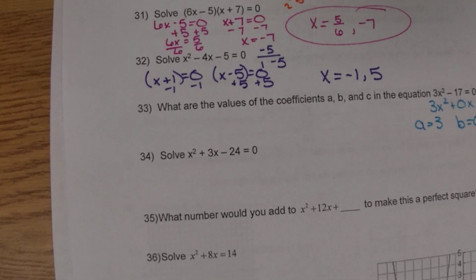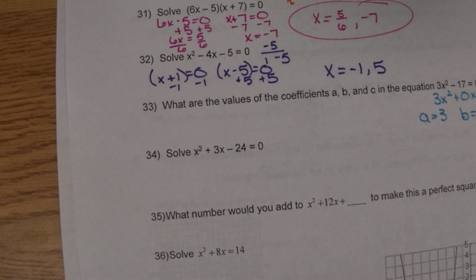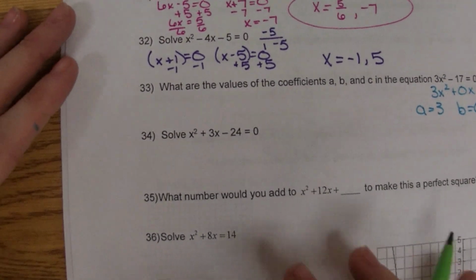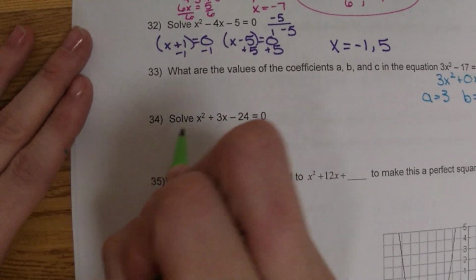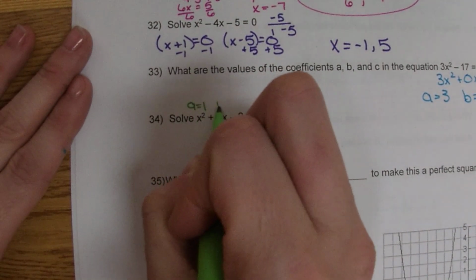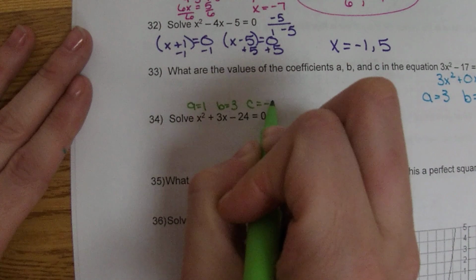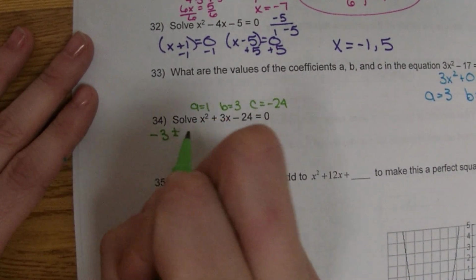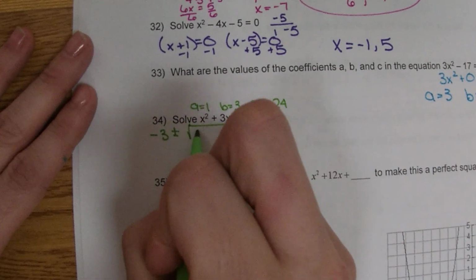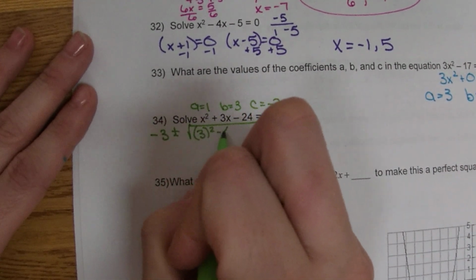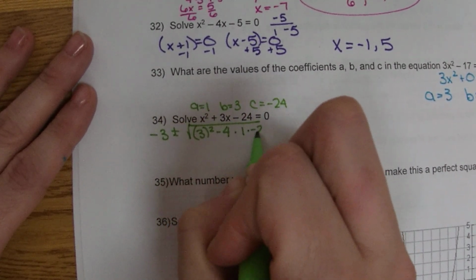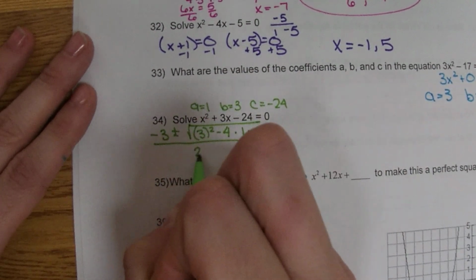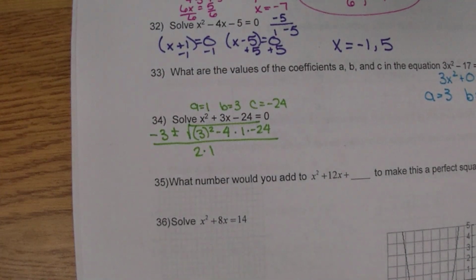34, I'm going to pick another option here. We can solve with different options. I'm going to do the quadratic formula on this one because we have some others coming up. So if we do a is 1, b is 3, c is negative 24, negative 3 plus and minus the square root of 3 squared minus 4 times a times c, all over 2 times 1.